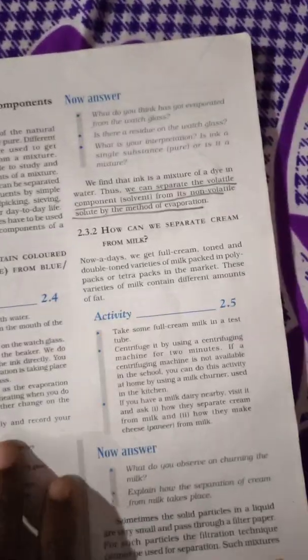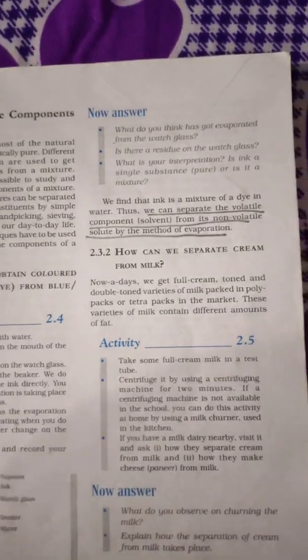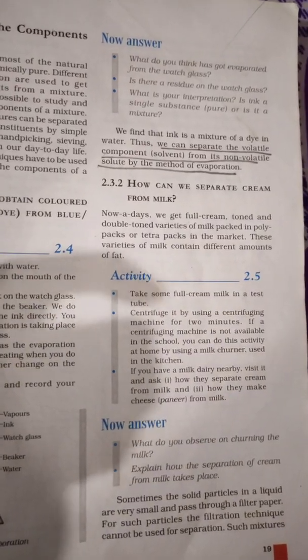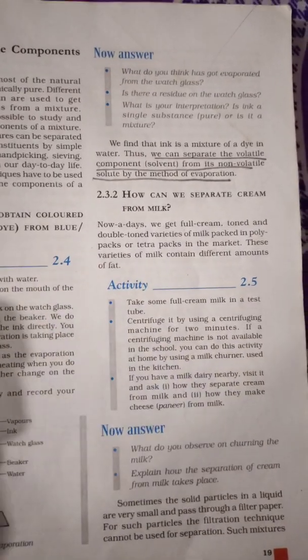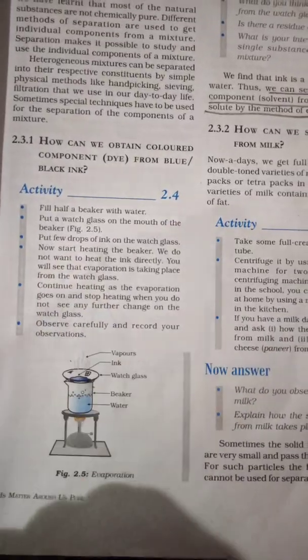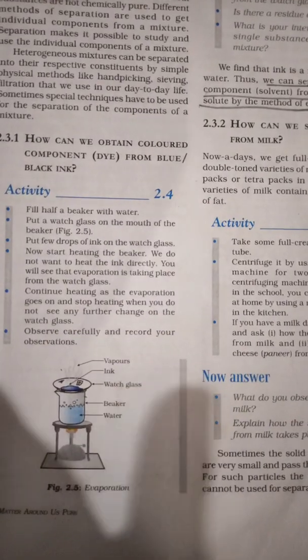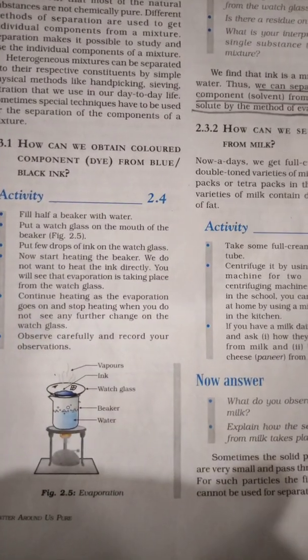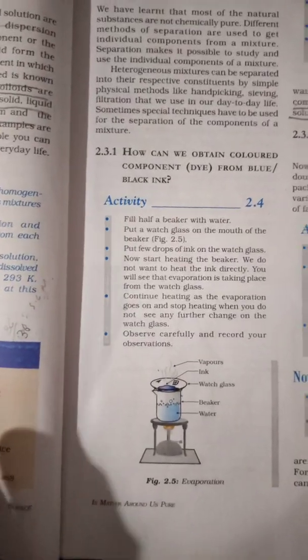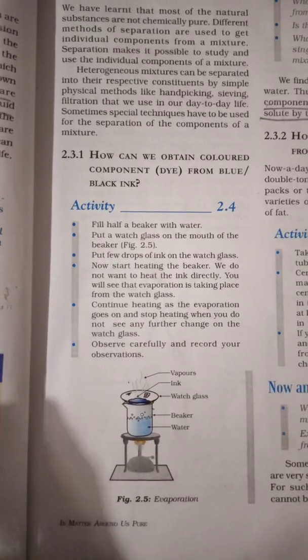That one is simple, so you know that one. It says that if you want to separate a volatile component from its non-volatile solute, then we can use this evaporation process. Okay, so the condition is like this: the solute should be non-volatile, so the volatile solvent will vaporize when we are heating. This is how we use the evaporation process.